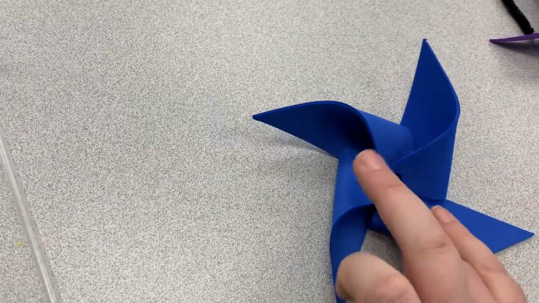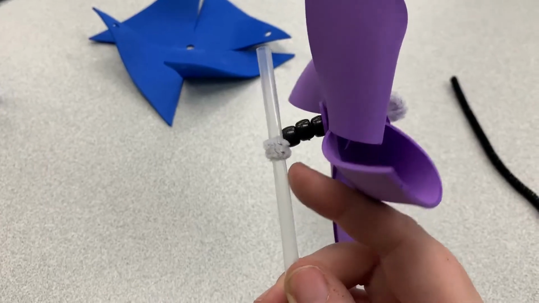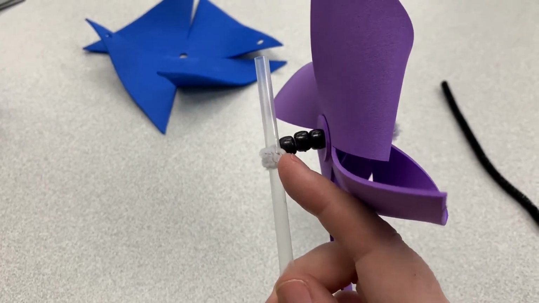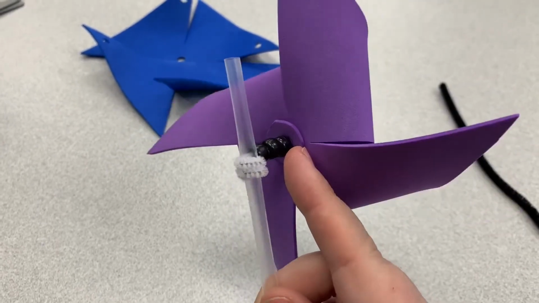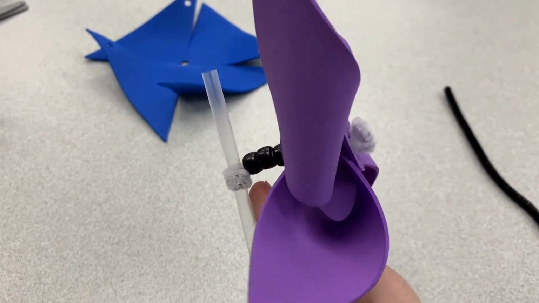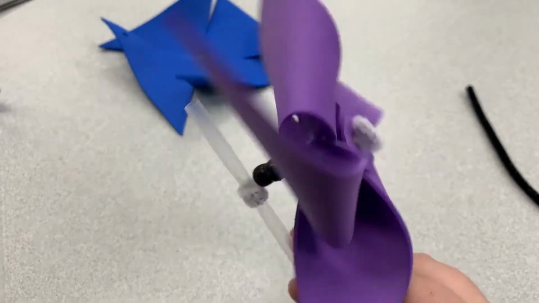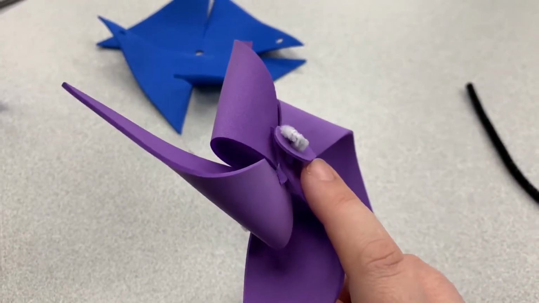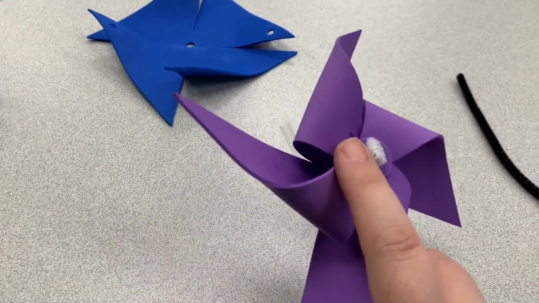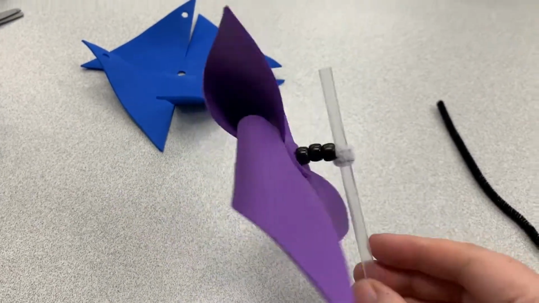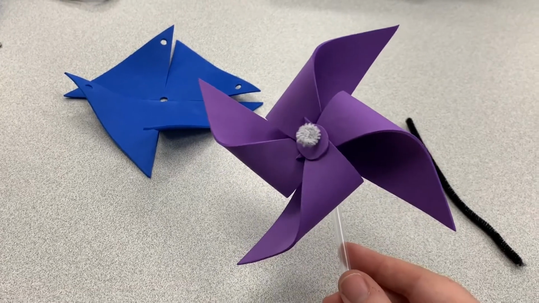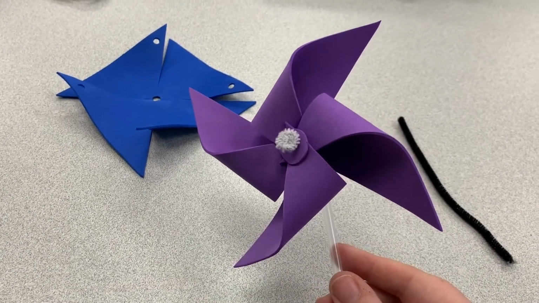like so. You can start off with your straw, wrap the one end, add a couple of beads, add your little round piece, add your real pinwheel part of the piece, another round piece, and twist around to kind of seal it in. That will give you your pinwheel.